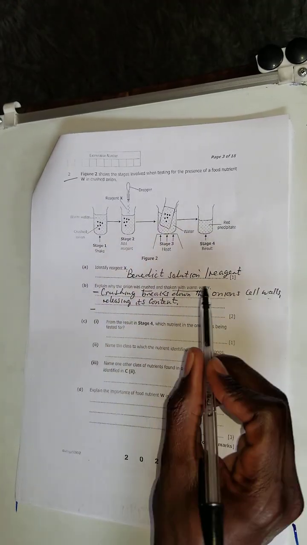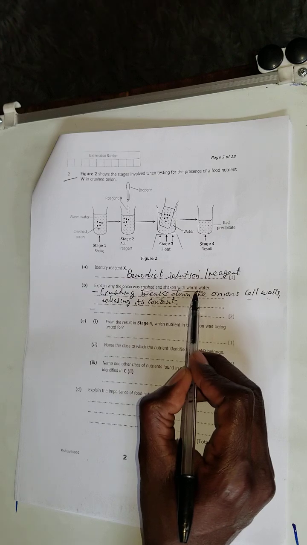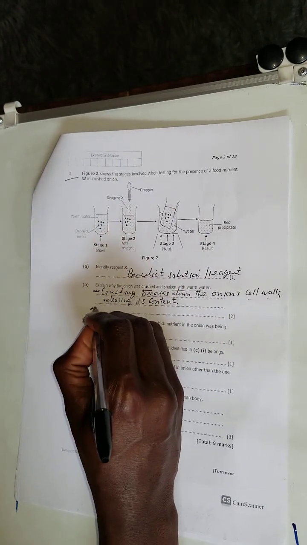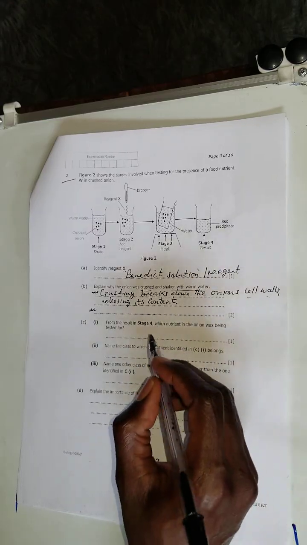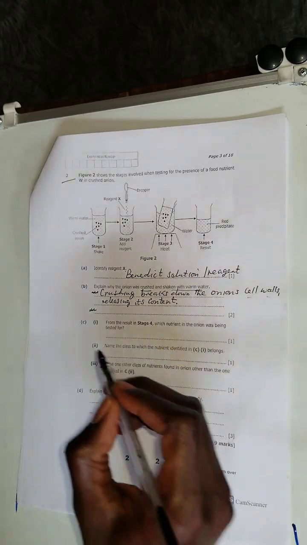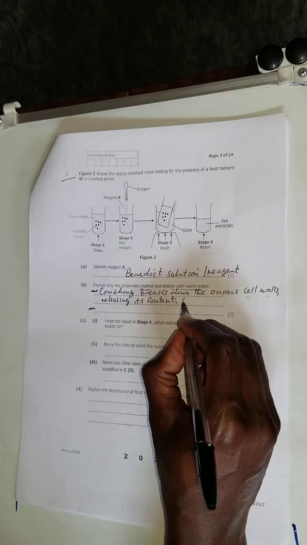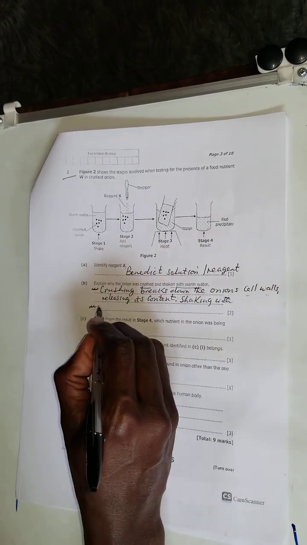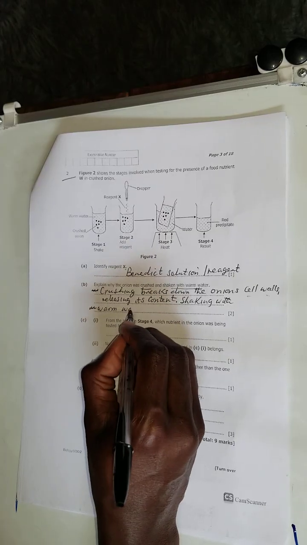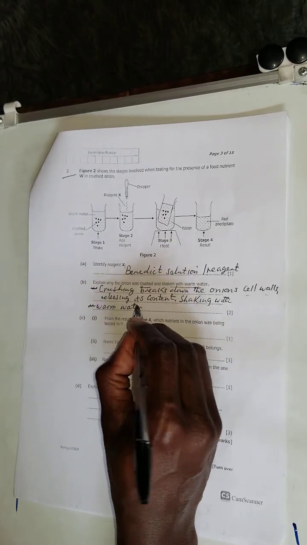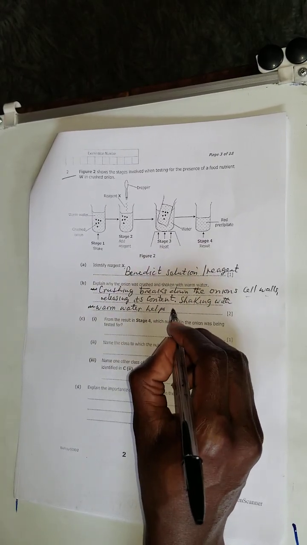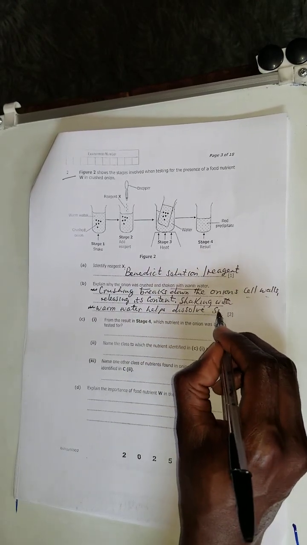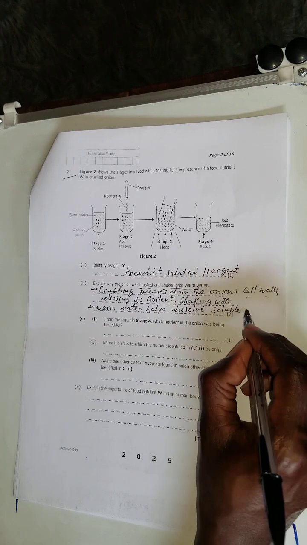Then the second one, it was saying shaken with warm water. So why is it shaken in this case with warm water? It is shaken with warm water to help dissolve. So we can simply say shaking with warm water helps dissolve soluble nutrients.